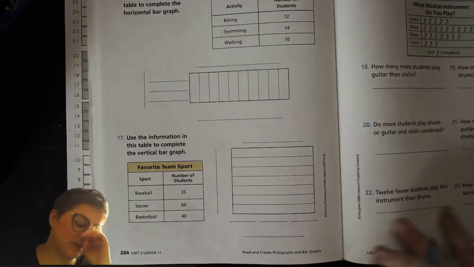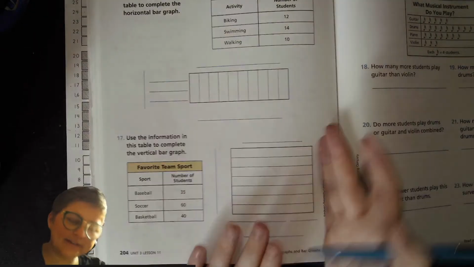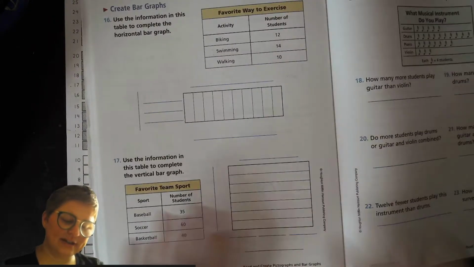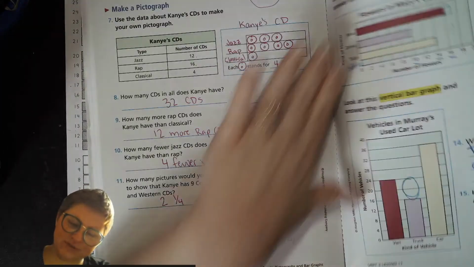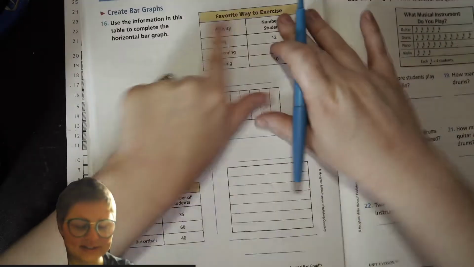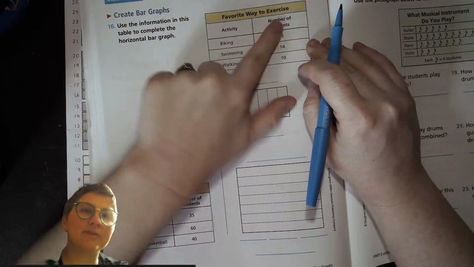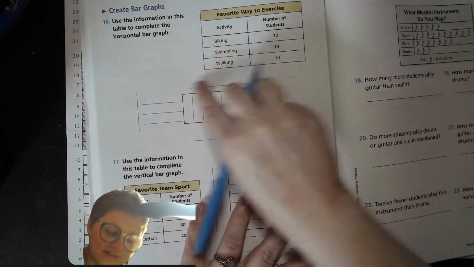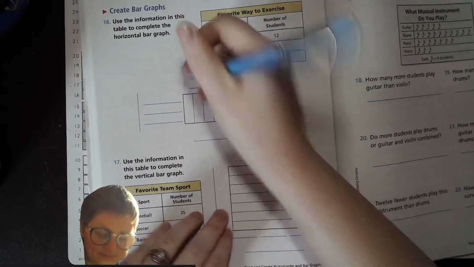All right, let's go ahead and turn that page. Now we're going to create a bar graph. If you're doing this, you can check over here and see how they've set it up on theirs. This table says Favorite Way to Exercise as the title. We're going to have the same title up here.